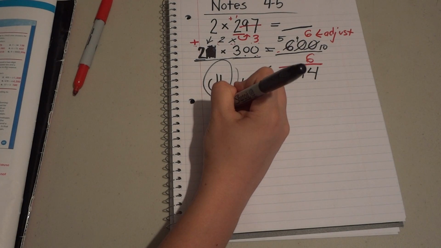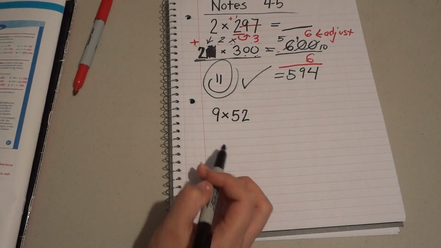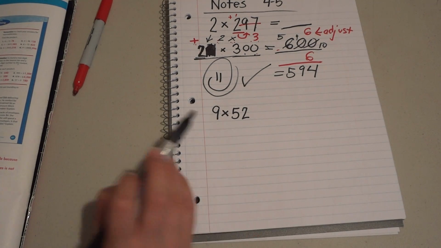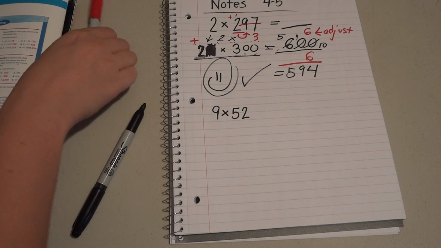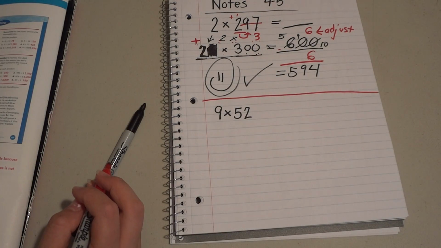Let's do 9 times 52. All right, now round to estimate the answer. That's your directions. Round to estimate the answer. Try it by yourself. You're going to round to estimate the answer. I'll give you 10 seconds. 9 times 52.